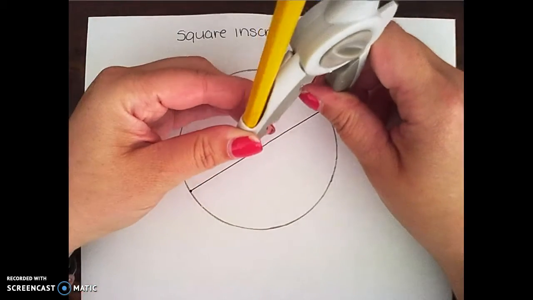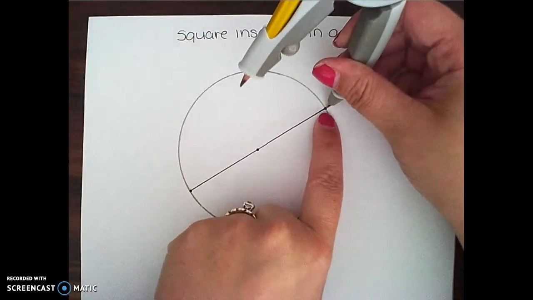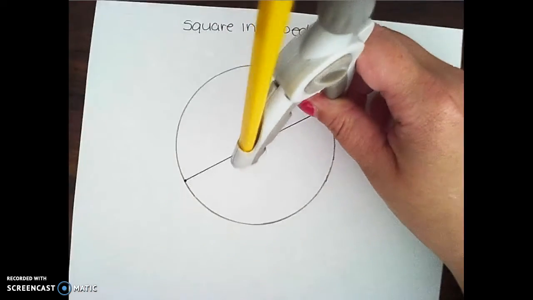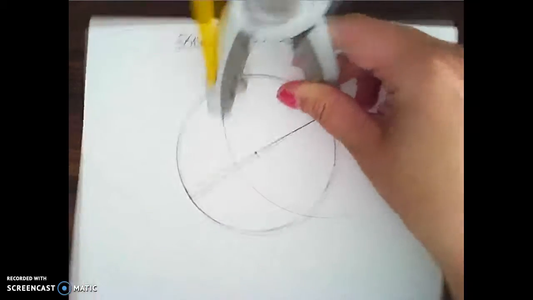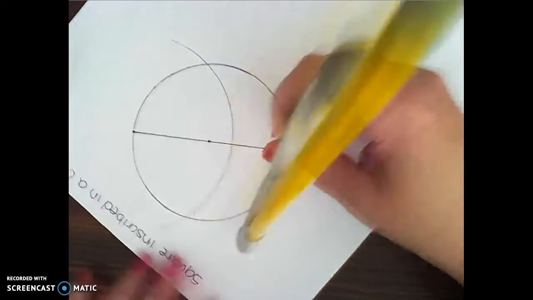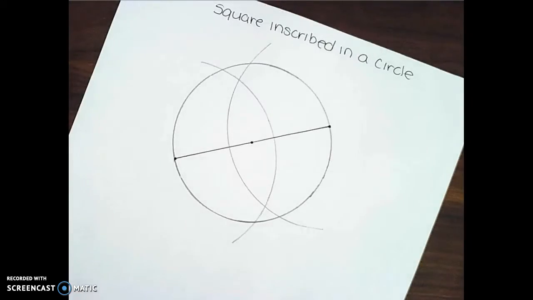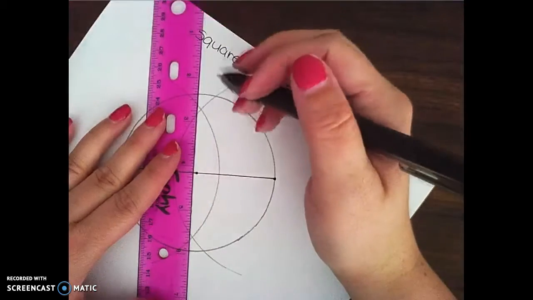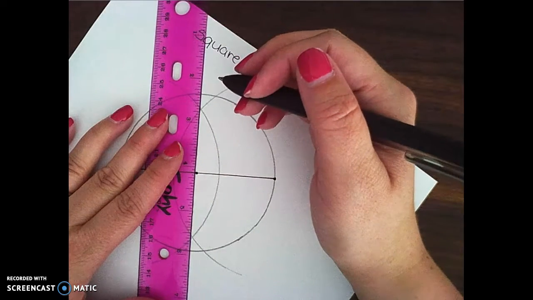So I'm going to open my compass. I'm starting on one end of my diameter. I'm going to open the compass at least a little bit more than halfway. Do the same thing from the other end point of my diameter. And then I'm going to use my straight edge to connect those points.